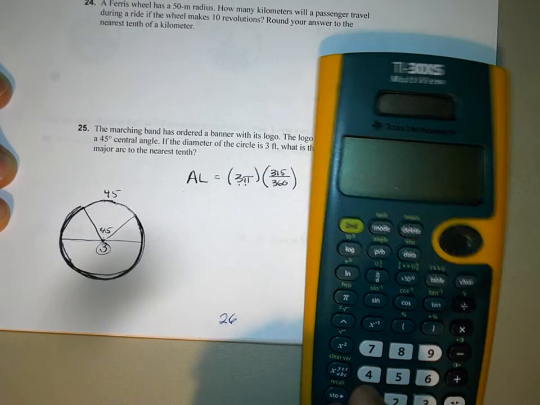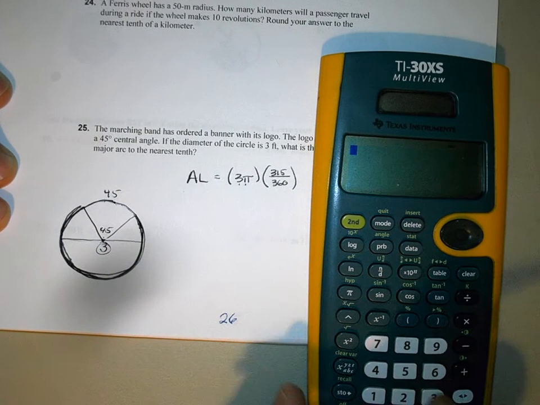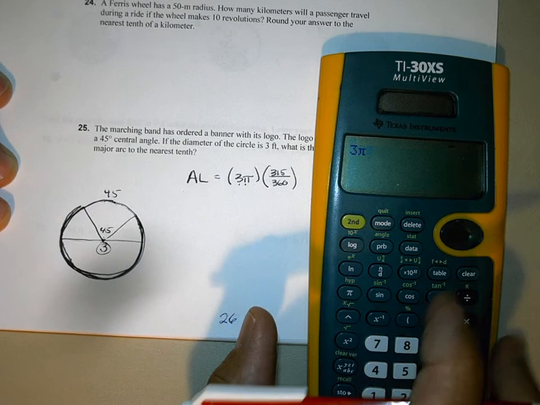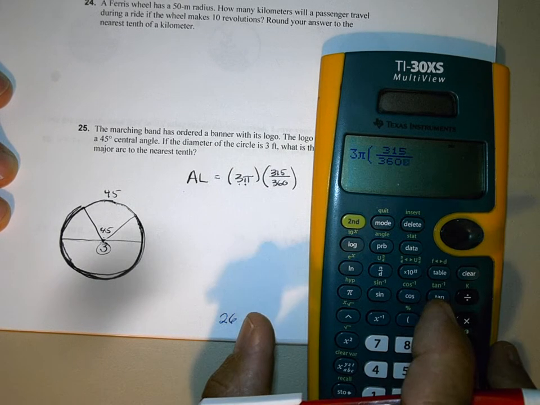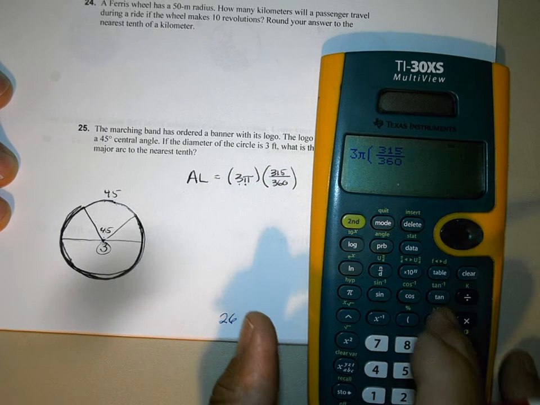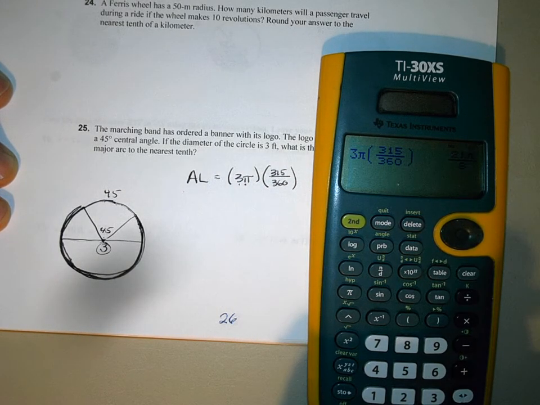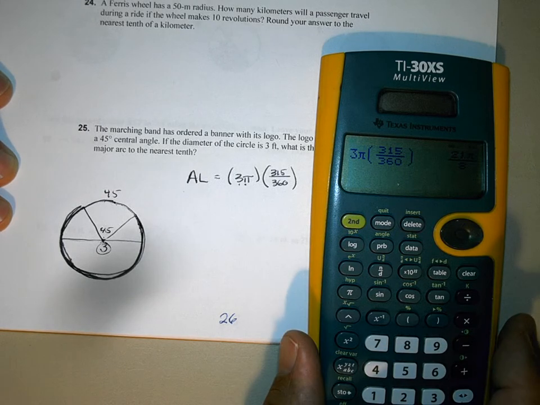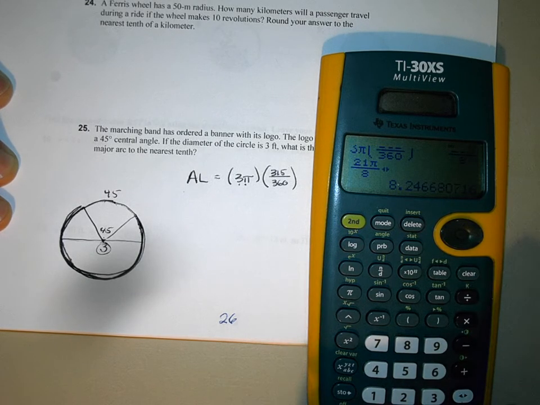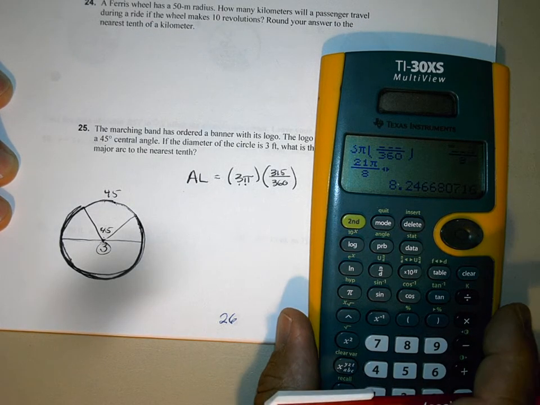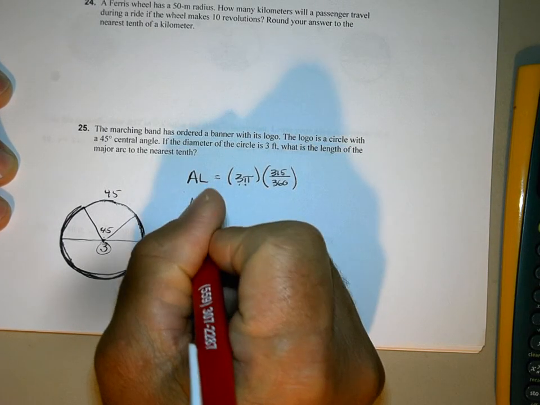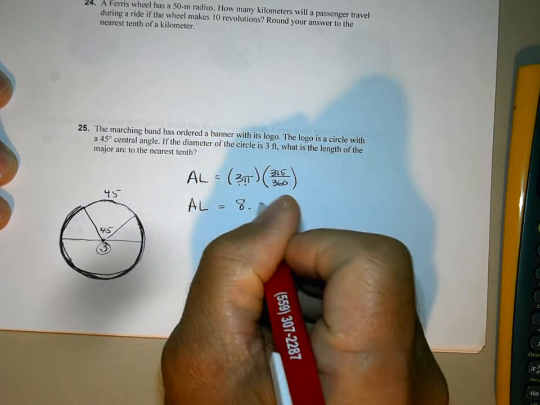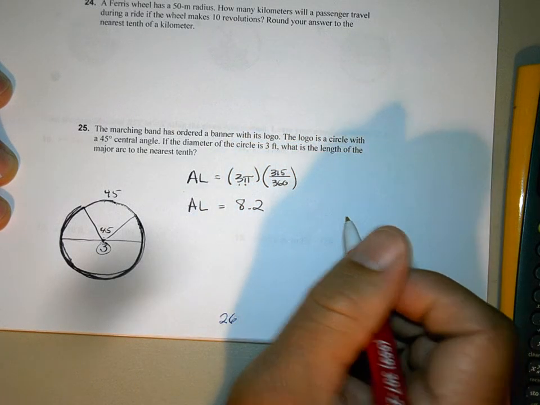So we go 3 pi times 315 over 360, and we get 21 pi over 8. Hit that arrow button and we get 8.24, or 8.2, and that is feet, I believe.